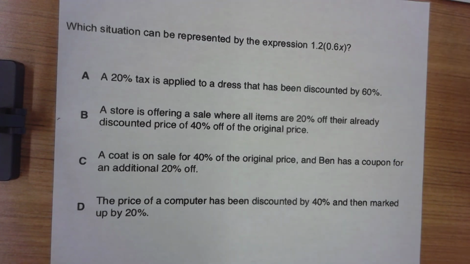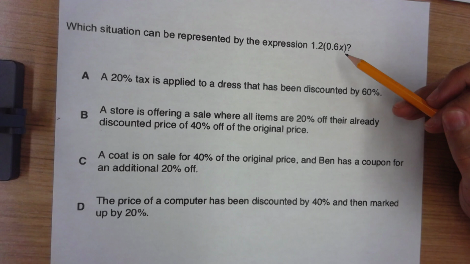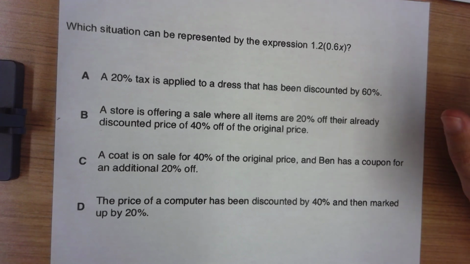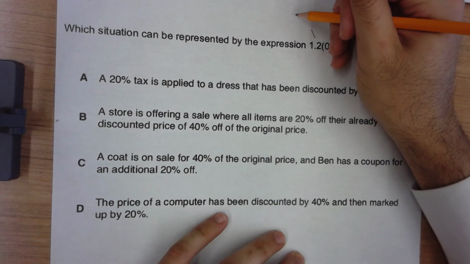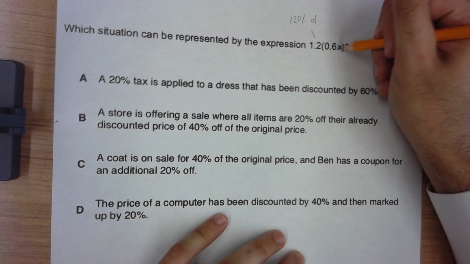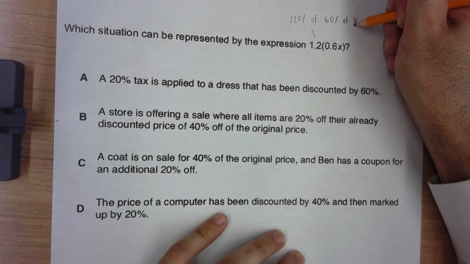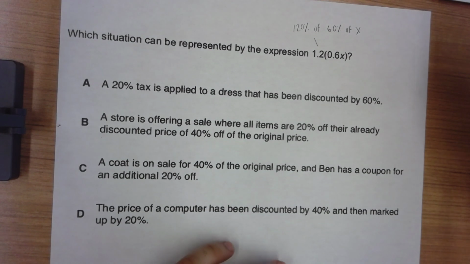We need to make sure we understand what that equation represents. I want to write this into English. 1.2(0.6x). In other words, we have 120% of 60% of x. That's the situation that's going on with that expression. We need to make sure that we can now put it into a story.